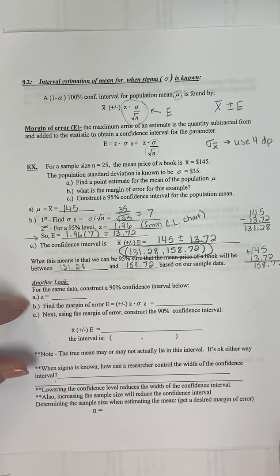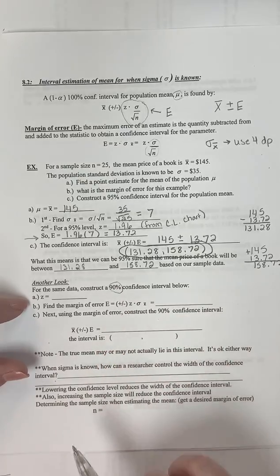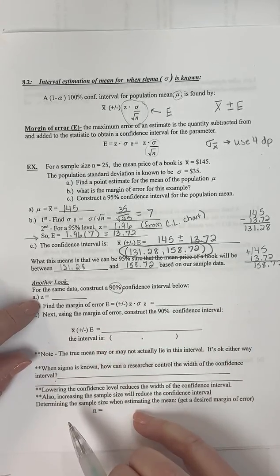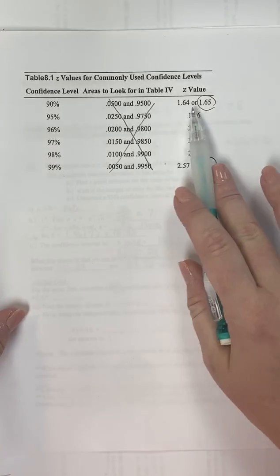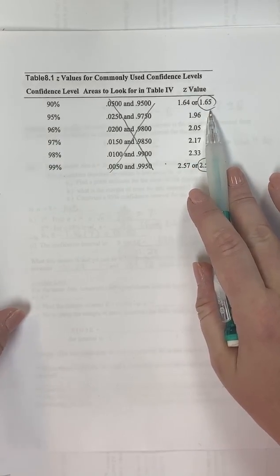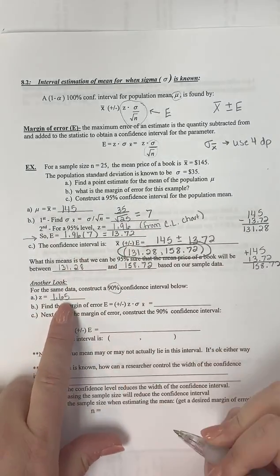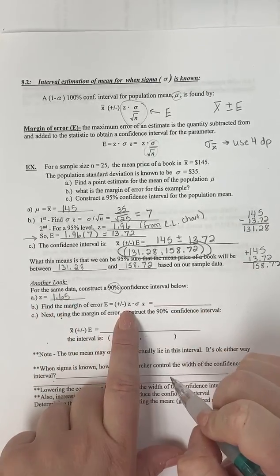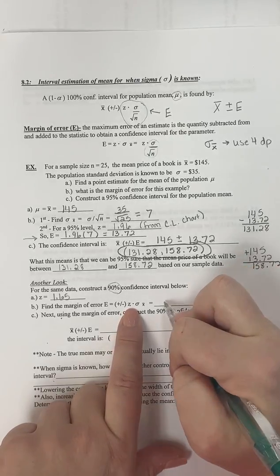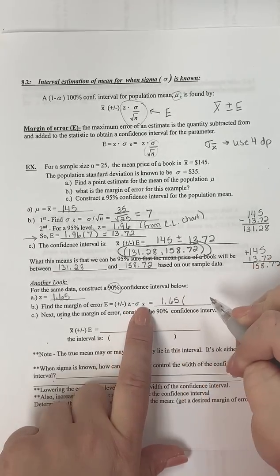Let's do it again. We're going to use the same data, but now we want a 90% confidence interval, okay? What's going to change then is Z. For a 90% confidence interval, we go back to our chart. 90%, we're going to take this bigger value, 1.65. Remember that just came from the chart, okay? We're going to have a different margin of error because our Z is different, right? Okay, so we're going to have 1.65 times sigma x bar.